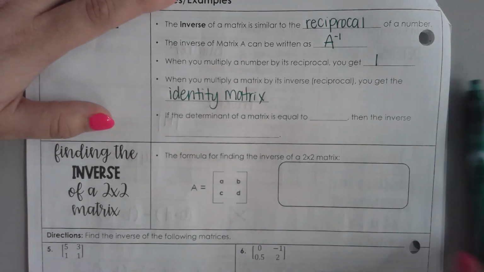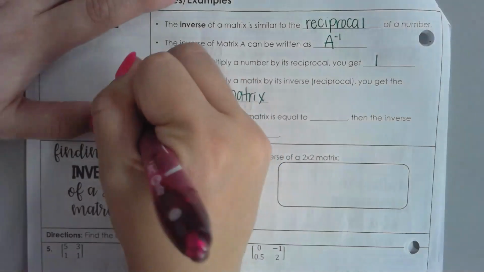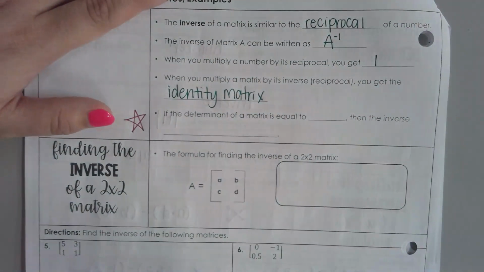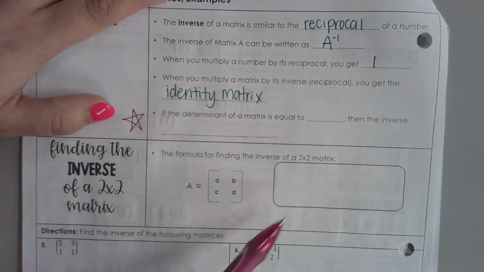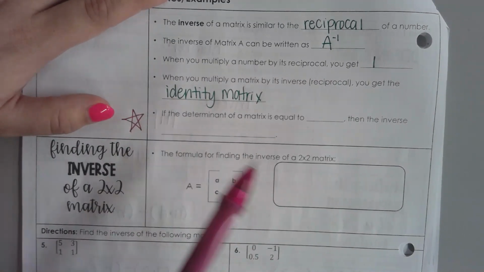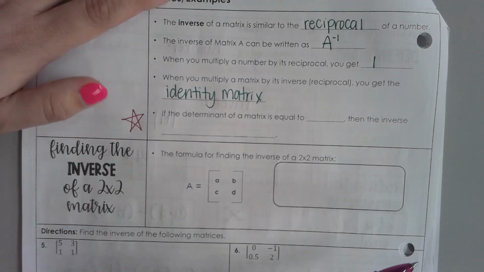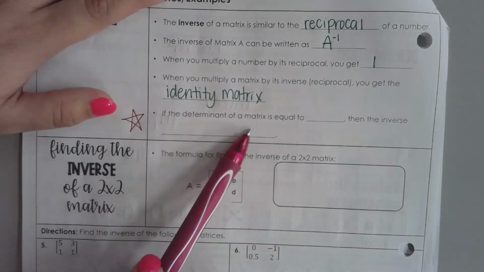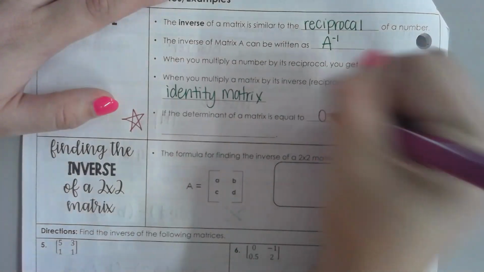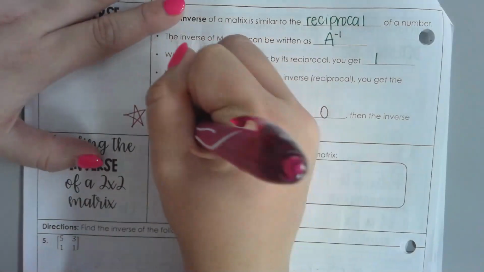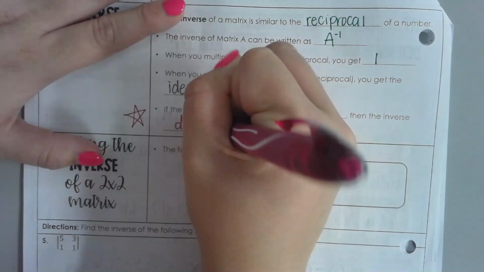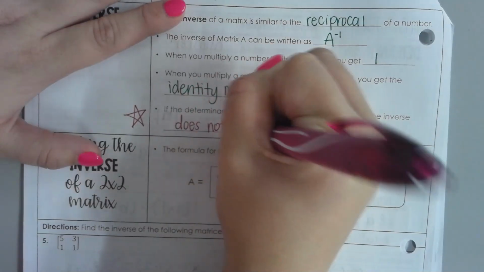Now this next thing is really important. Put a star. You're going to have to calculate the determinant to be able to do the inverse. If the determinant is equal to 0, the inverse does not exist.